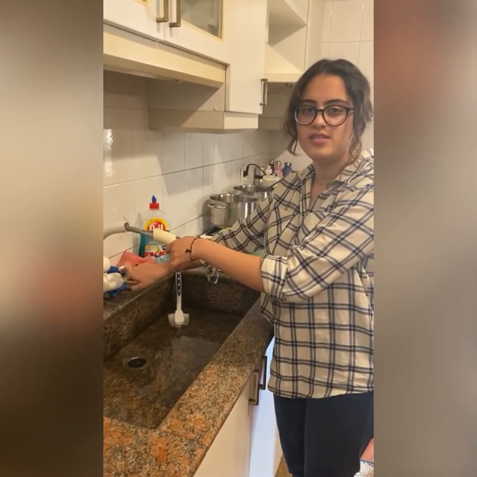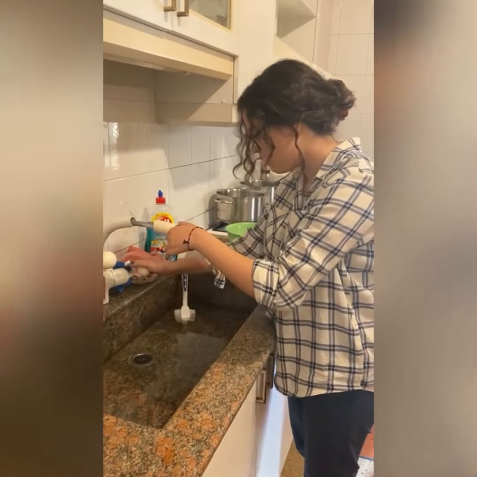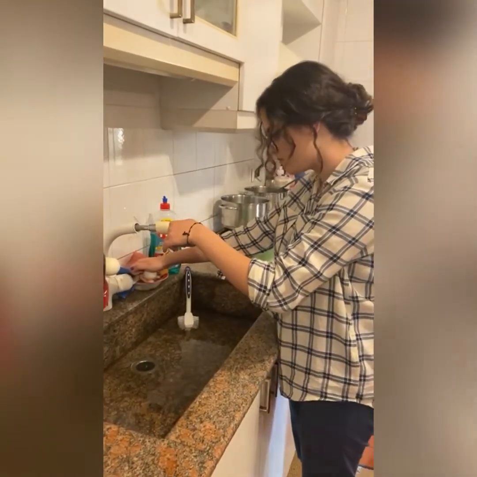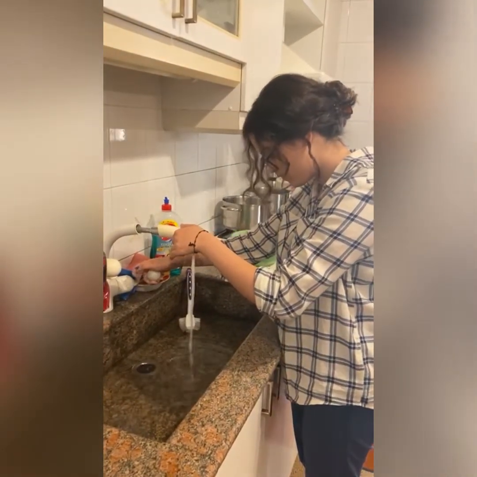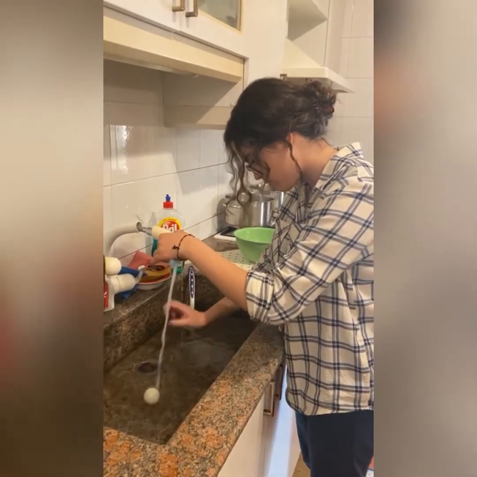We are going to demonstrate another way on how Bernoulli's principle works. We're going to put the ball under the high velocity. How does it work?